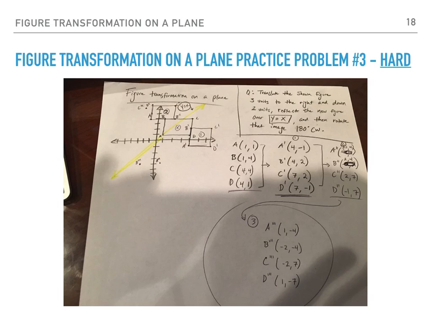This is the hard question, and I had a tricky time figuring this out. I apologize, this text is very small. I'm going to try to read it out for you. Translate the shown figure 3 units to the right and down 2 units, which these multiple little boxes with various coordinates, just follow along in the pattern. 1, 2, 3, and then the arrow down is 3. The little numbers above them, if you look closely, the one with nothing above it is the very first object we have. That was the very original image.